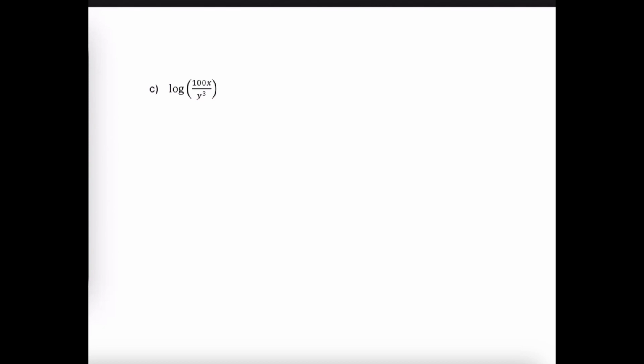So here we have an example with a lot going on. We've got a product of two things in the top of the fraction. We've got a quotient, and we've got a power. And so the power rule cannot be yet applied because this power 3 is not a power on the entire argument. So we can't use the power rule first.